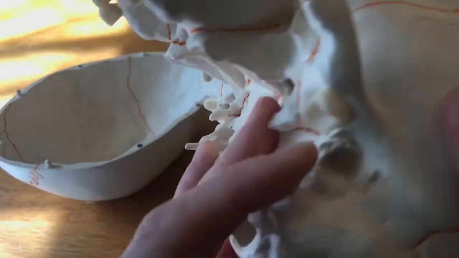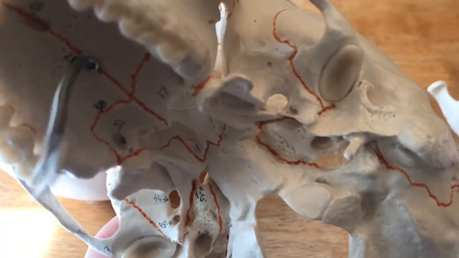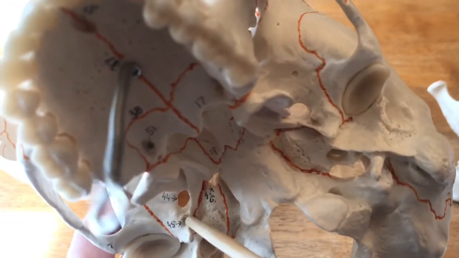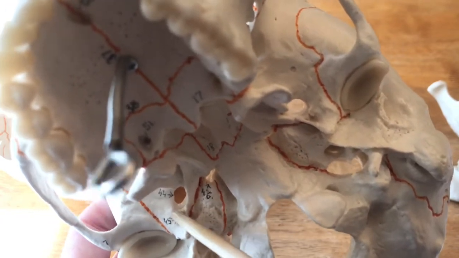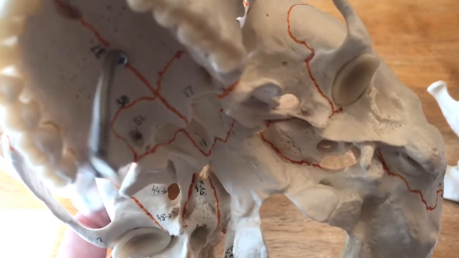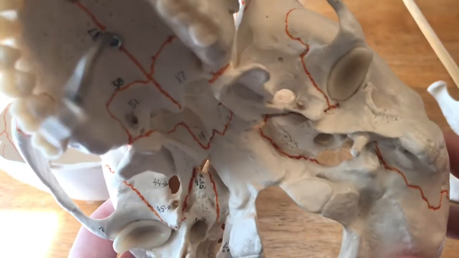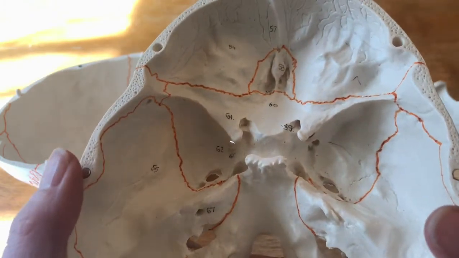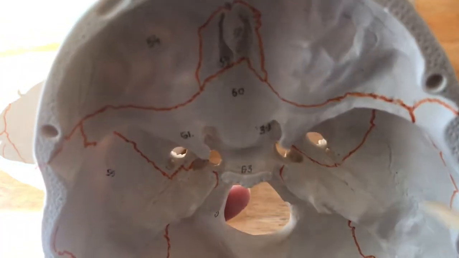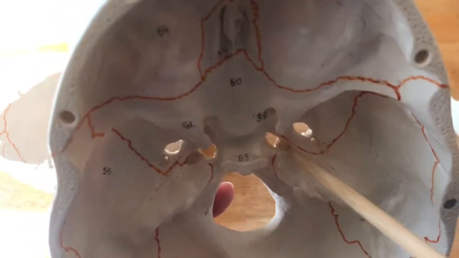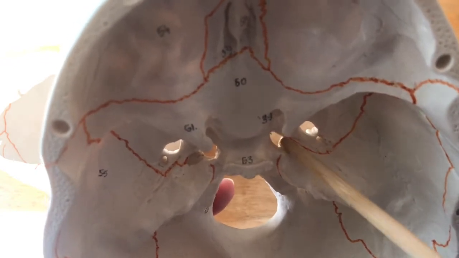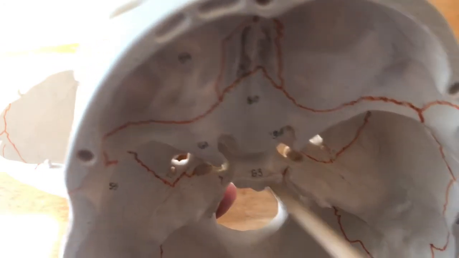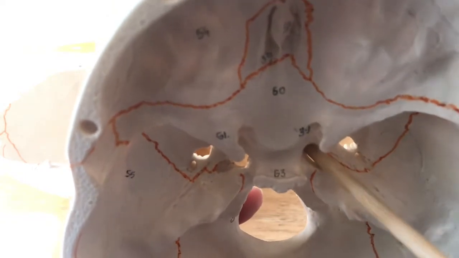If we flip it to the other side, we can see ovale and spinosum. This little hole here as well. And then if you look back on the inside, down here on either side of that saddle of the sella turcica, we have the foramen lacerum, and our carotid artery and auditory tube pass through here.